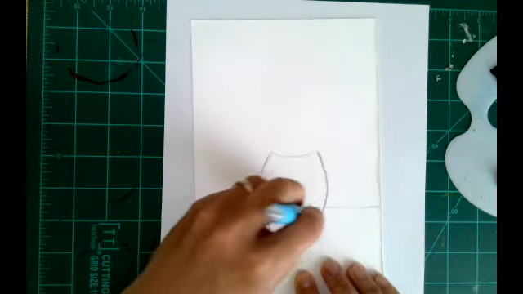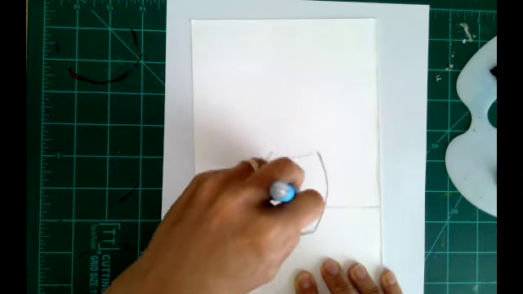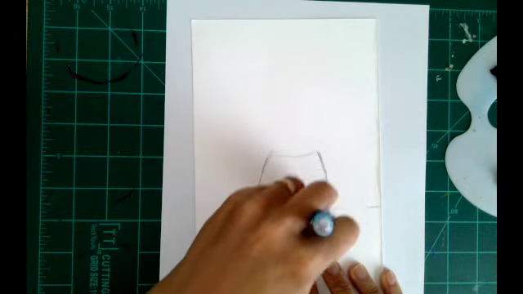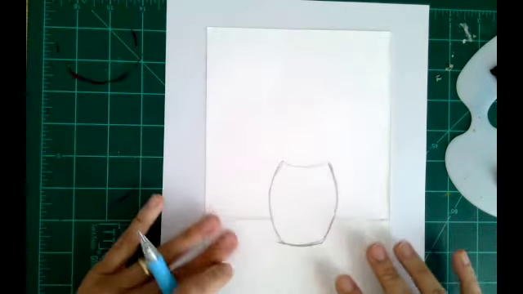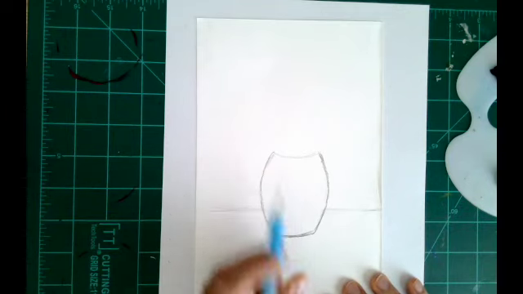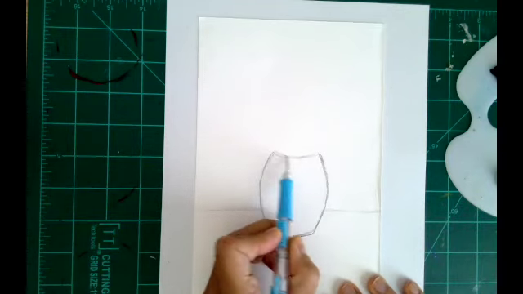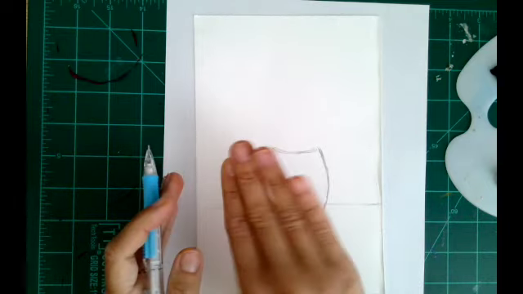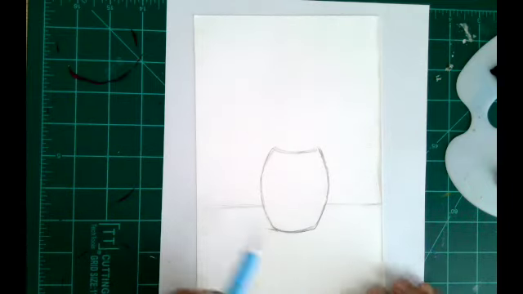Now, if you have an eraser and you want to erase this line, you can erase it or you can leave it because with the painting, we're going to cover everything, okay? As you can see, these two lines are not perfectly straight, they curve a little bit to give this idea of the three-dimensionality of the vase.